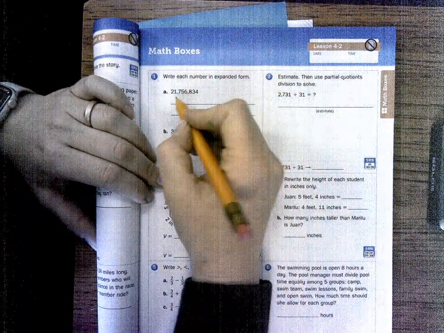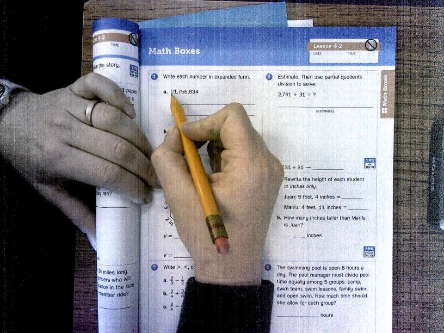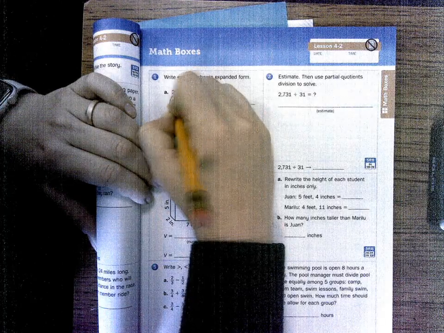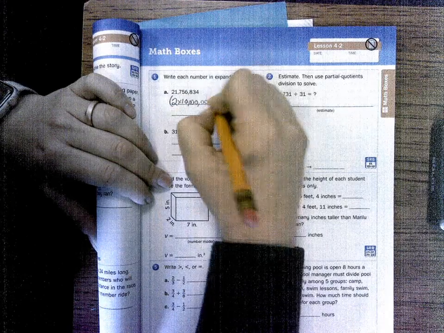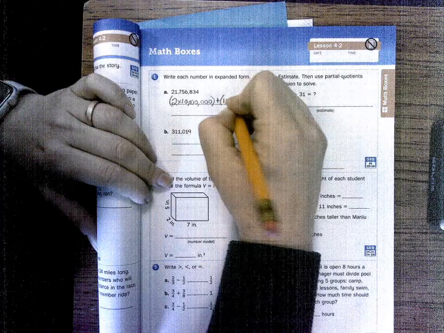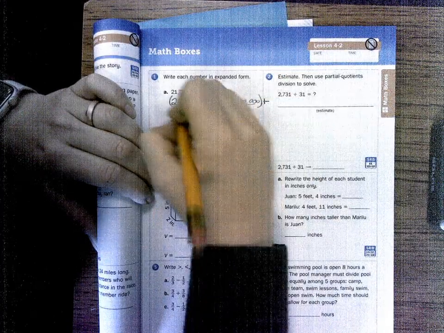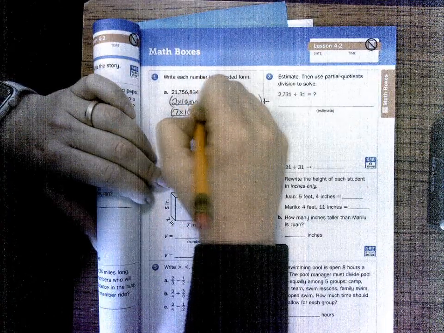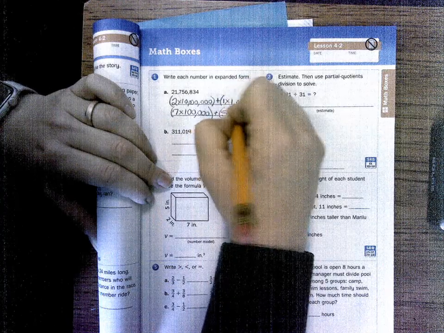So what we do here is we're just going to take each value and multiply the digit by its value. So this 2 is in the 10 millions place, so it would be 2 times 10 million. Oops, I forgot a 0 in that 10 million. Plus 1, the 1 is in the millions place, times 1 million. Plus 7 times 100,000. Plus 5 times 10,000.